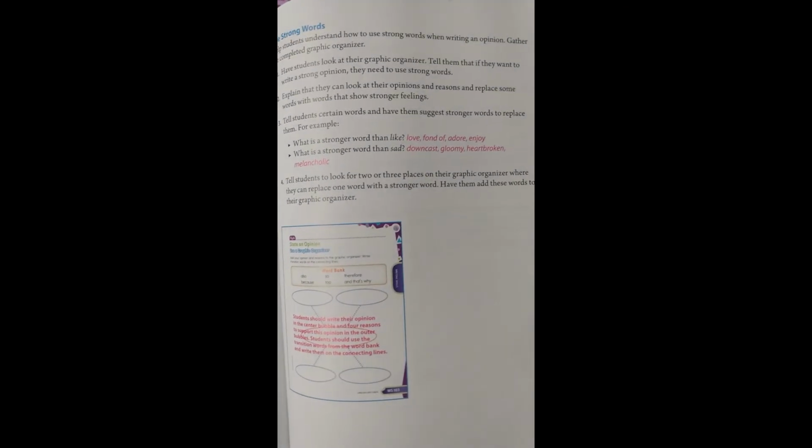If you want to write a strong opinion, you need to use strong words. How can we do that? Well, you're going to look at your opinions and reasons, and you're going to replace some words with words that show stronger feelings. Okay? So let's practice that. Let's say you wrote something about, maybe you like something. So maybe you wrote your opinion about something you like.